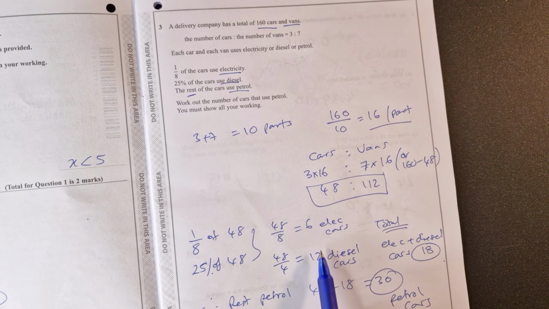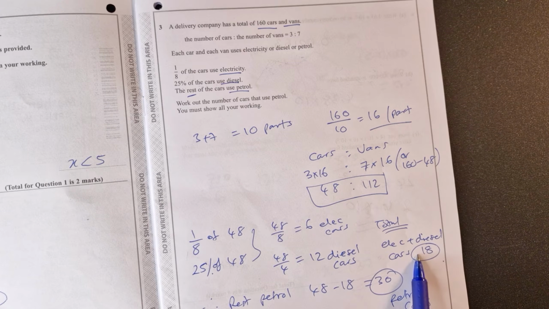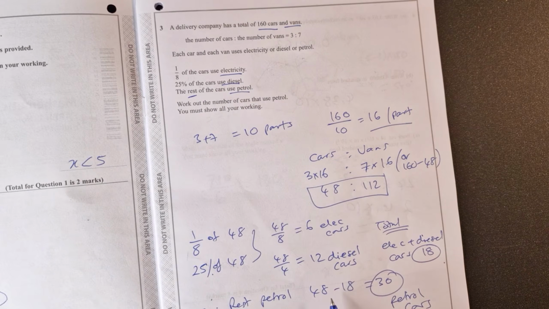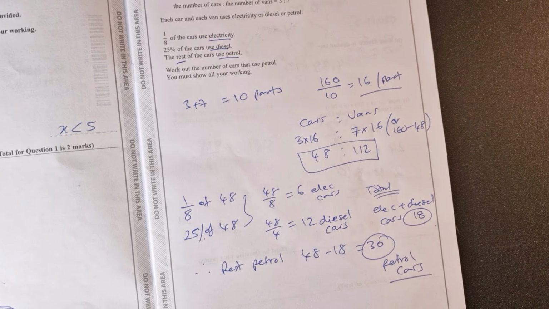So now, what do I have? I have 6 electric cars and 12 diesel cars. If I add them together, I get 18. So I have a total of 18 cars which are electric or diesel cars. Now the rest of the cars use petrol. So all I need to do is 48, take away the 18, and that leaves me with 30. So I've got 30 cars which use petrol.